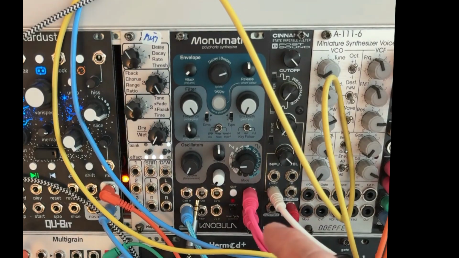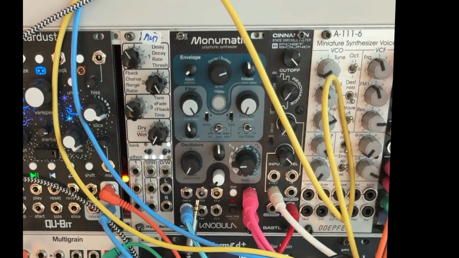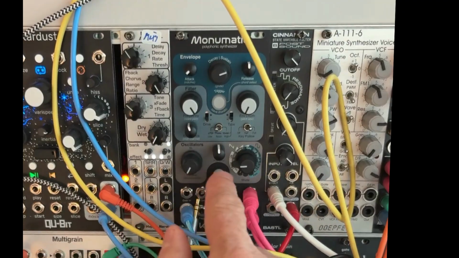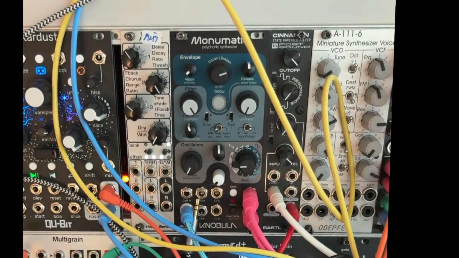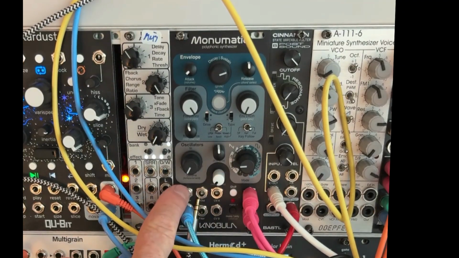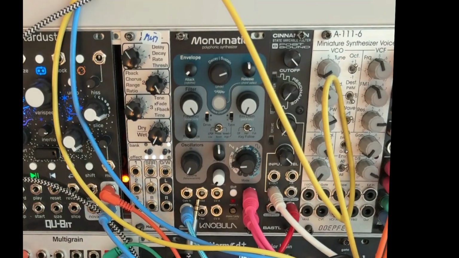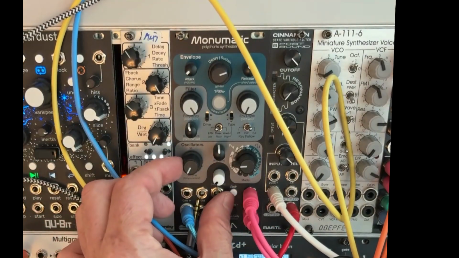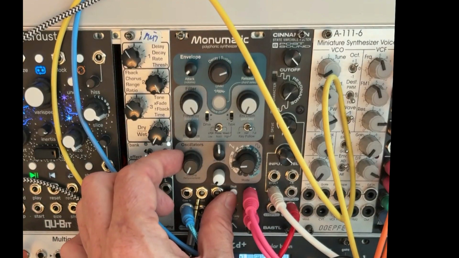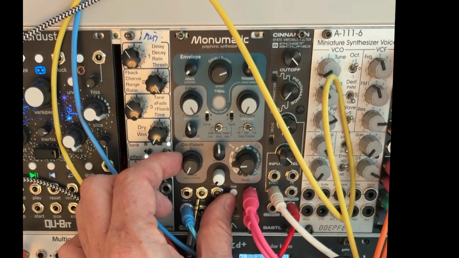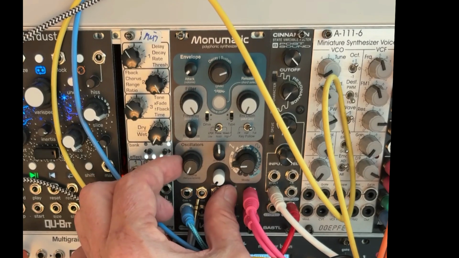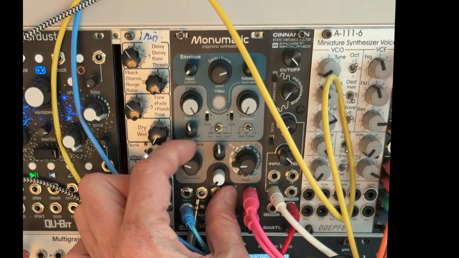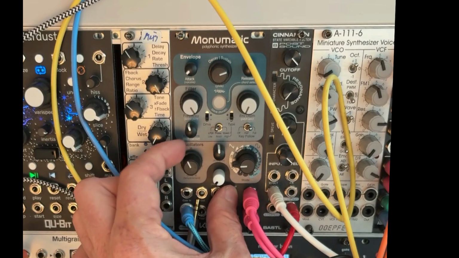And there's also the option to do a lot more, for example, fine-tuning of the oscillators and some temperament settings, which are accessed by holding shift. So let's try to play a chord and use this.